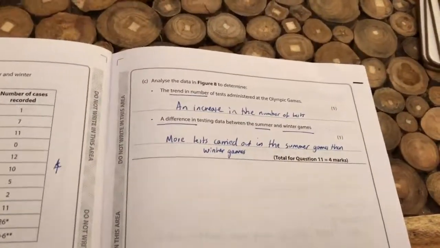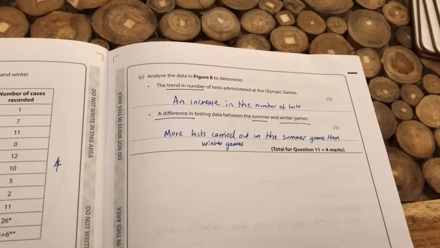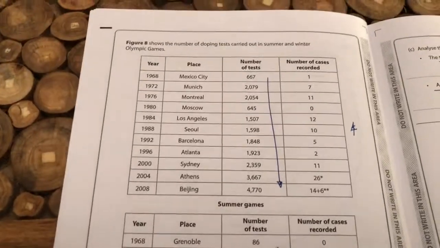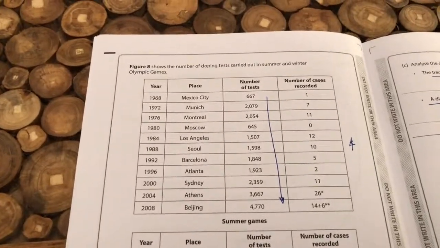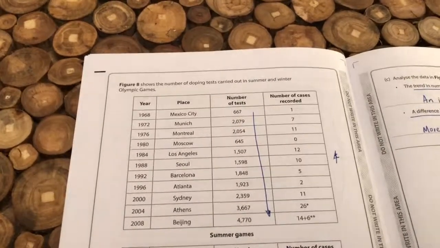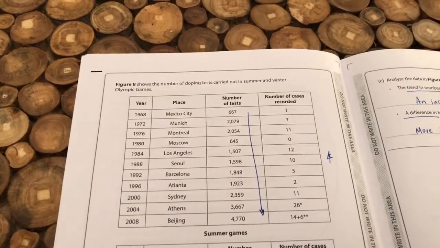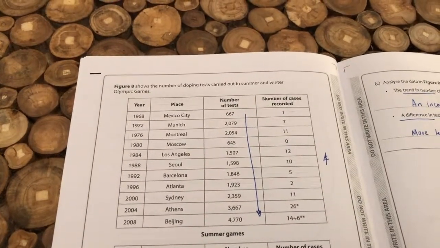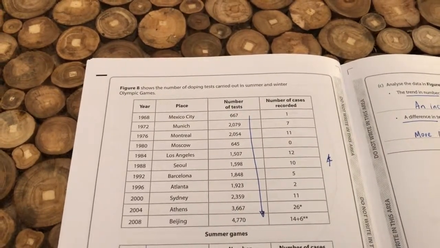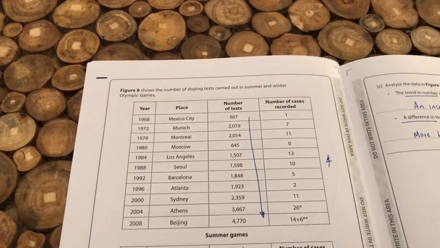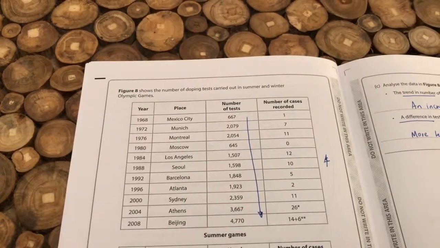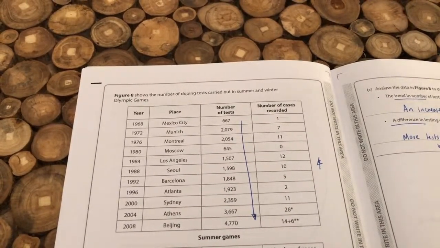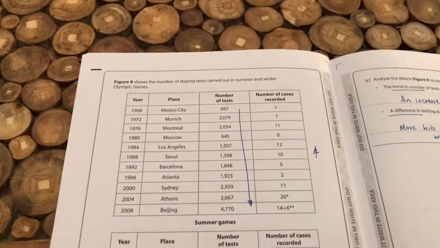When we look at the first question, it's asking us to analyse the data in figure 8 to determine A, the trend in the number of tests administered in the Olympic Games. The trend's easy. In 1968, in the Mexico Olympic Games, you can see there were 667 cases. It finished in Beijing in 2008 with 4,770. You're right, it doesn't go up neatly, it doesn't go up by a certain amount, but it goes all the way up, with most years increasing. So you can see the trend there. Not the exact pattern, but roughly what's occurring is it's increasing.